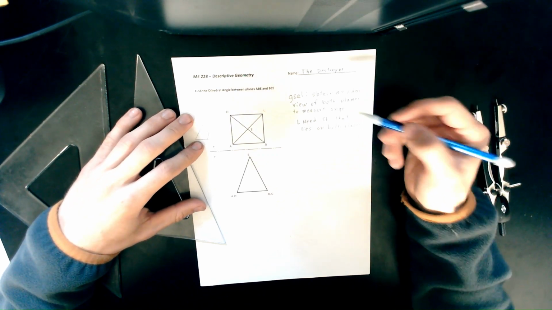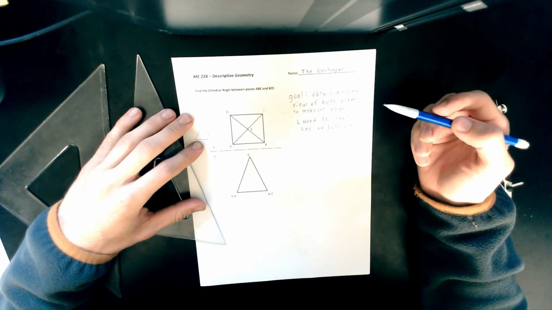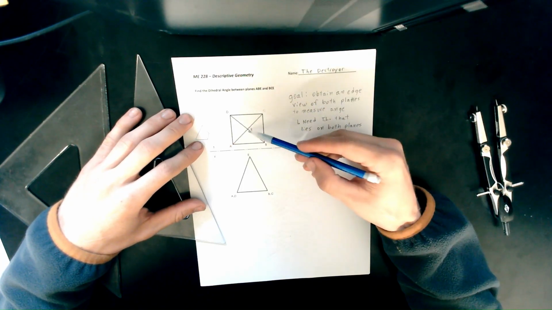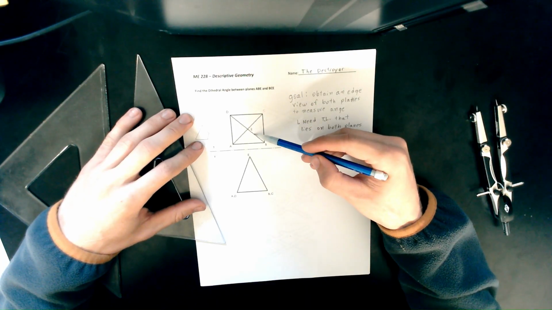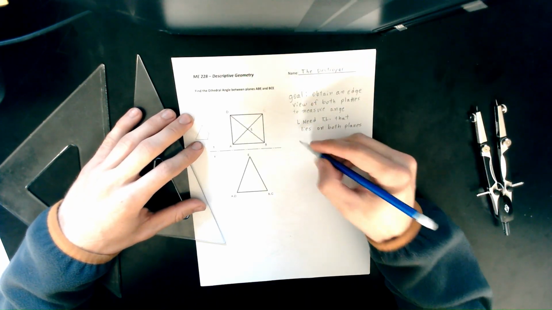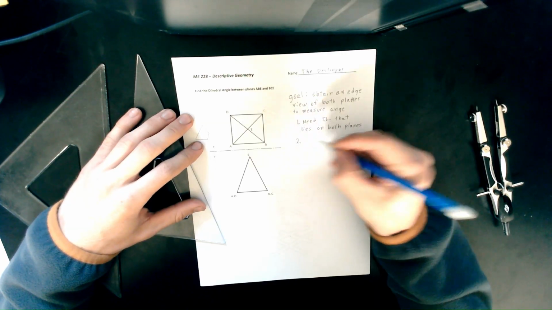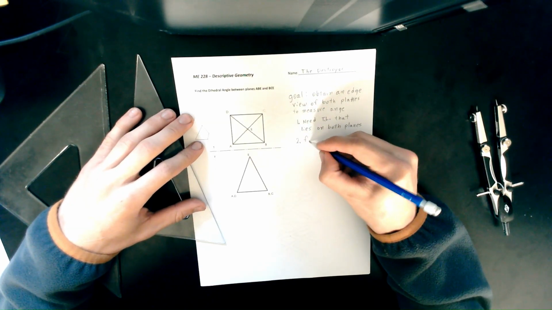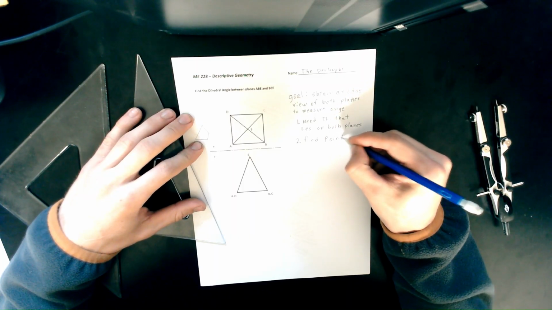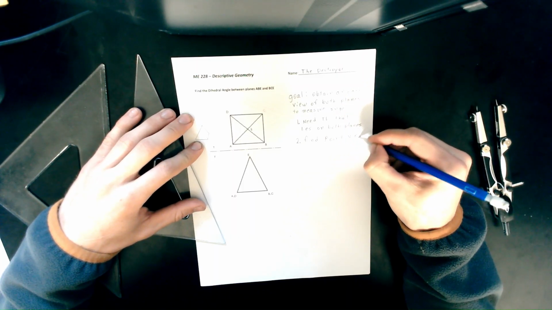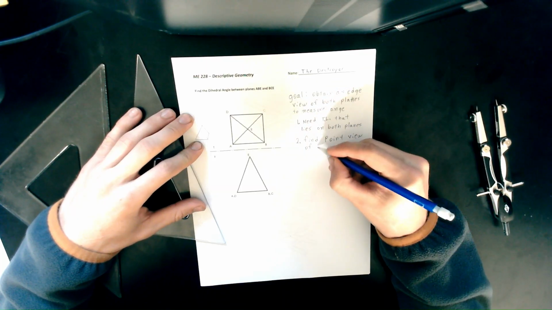And what line lies on both planes? Well, that is line EB, because that's the intersection of the two planes. So if we find this line EB in true length, we can then, as our second step, find the point view of the true length line.